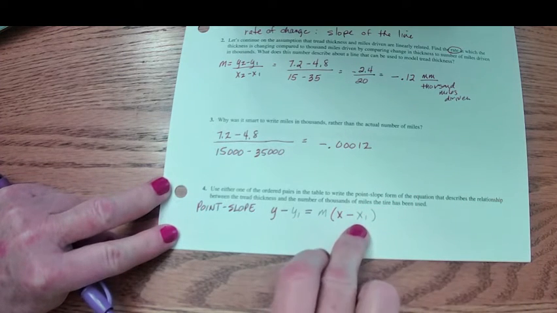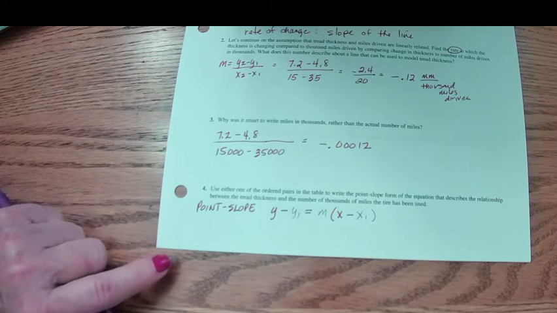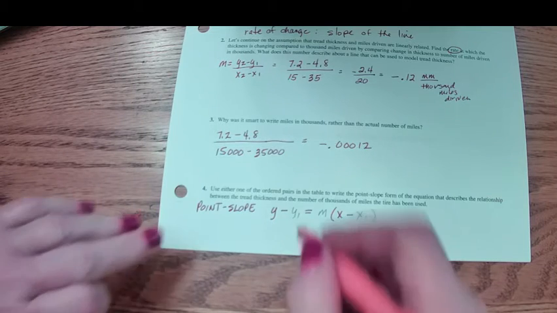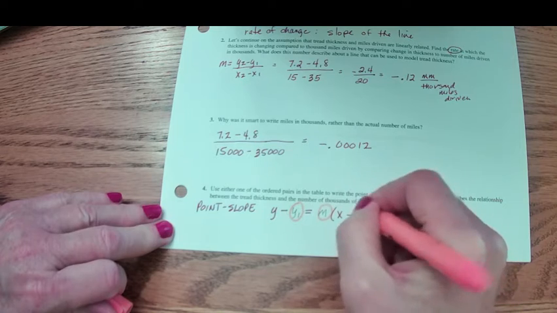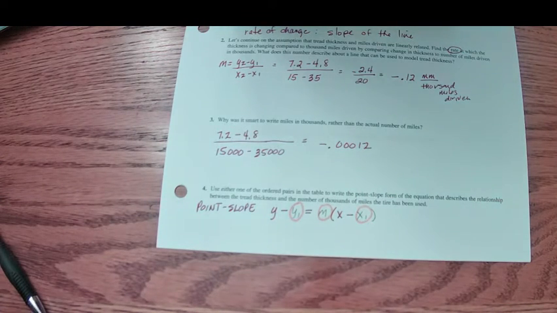So here's the x value of a point and the y value of a point, and here's our slope. So there are 3, if you will, slots to fill in. If you have a point, you have an x value and a y value for the point, and you have a slope. And we have that here.